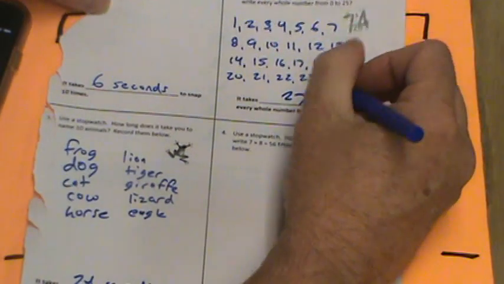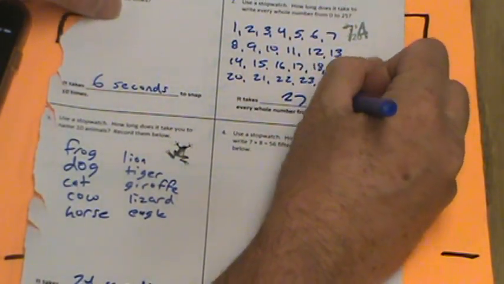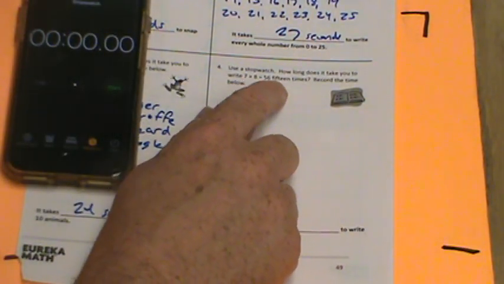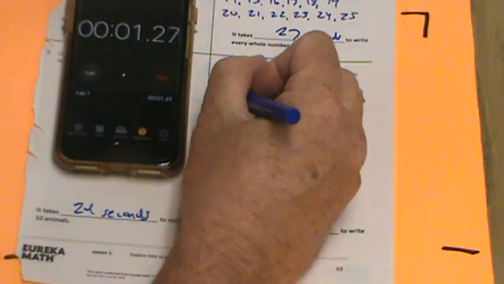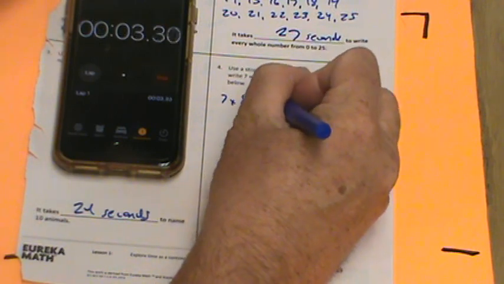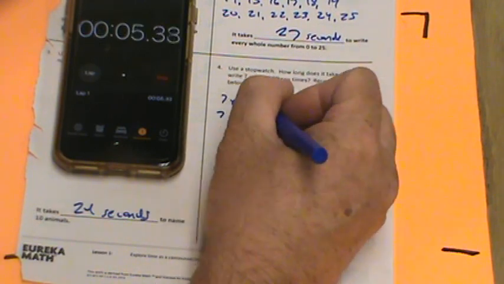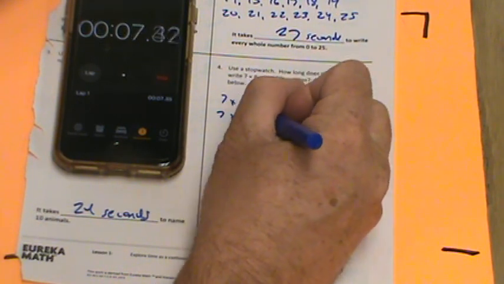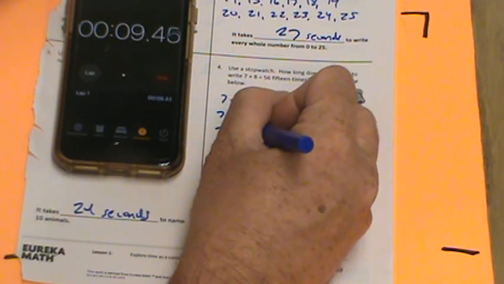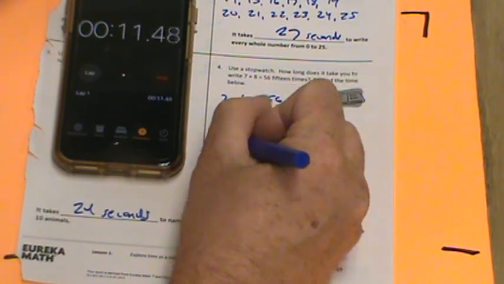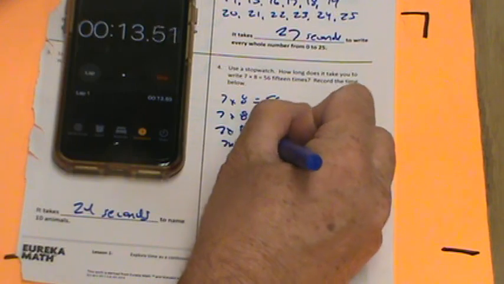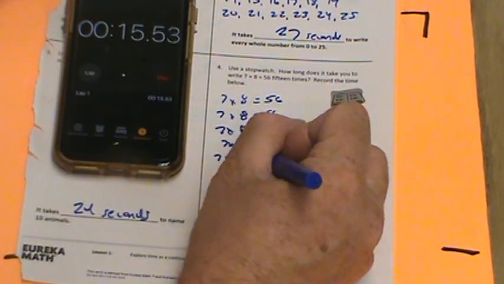Oh, I forgot to put seconds up here, because this is kind of what your homework's going to be about. So use a stopwatch. How long does it take you to write 7 times 8 equals 56 15 times? Record the time below. Let's go. 1 time. 2 times. 3 times. Boy, we'll remember 7 times 8 equals 56 after this.